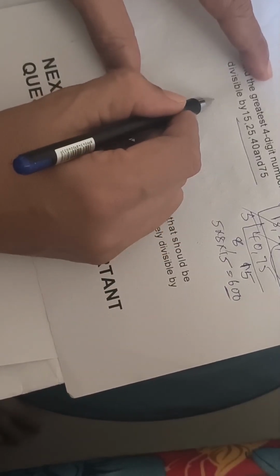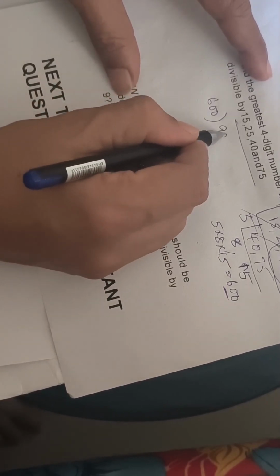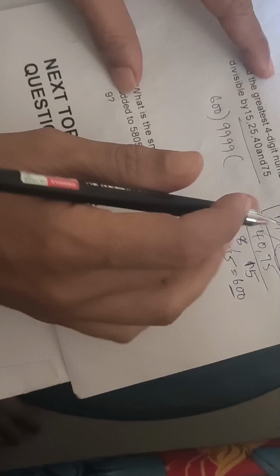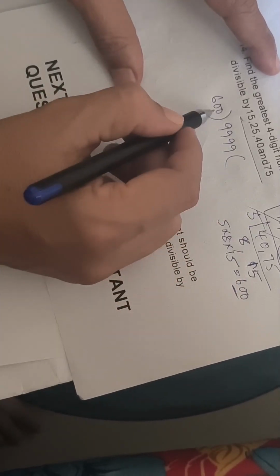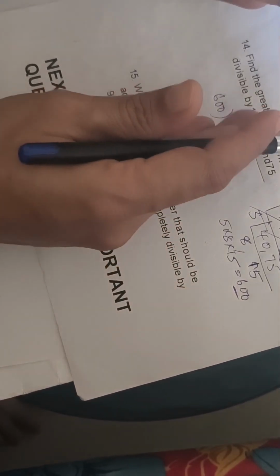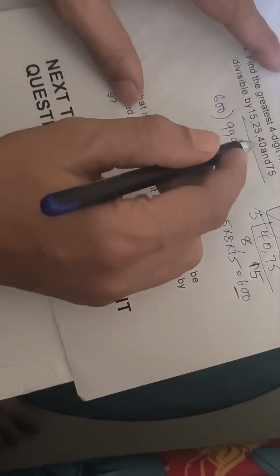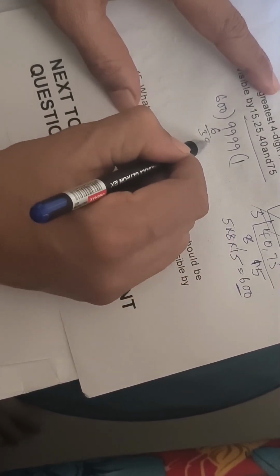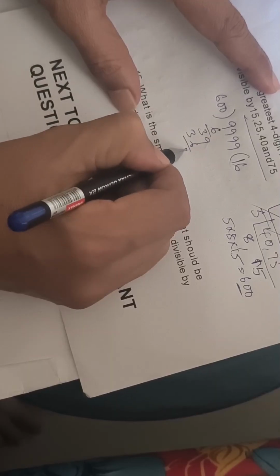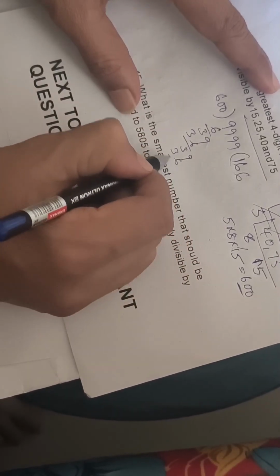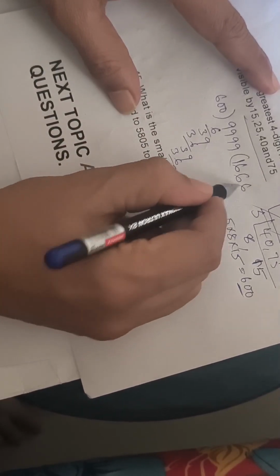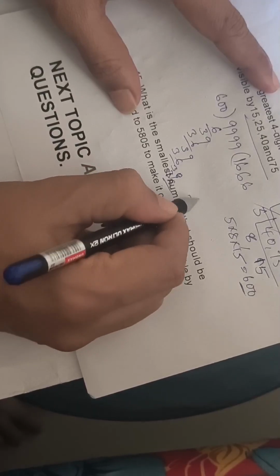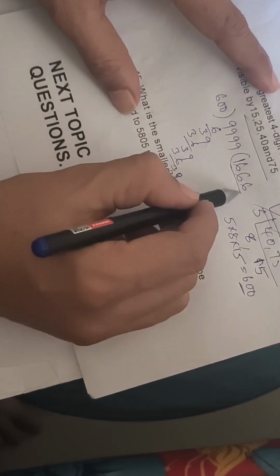We should divide 9999 by 600. Keep aside the 2 zeros, only 6 you can divide. 6 ones are 6, 6 sixes are 36, 6 sixes are 36, 6 sixes are 36. So the quotient is 16 and the remainder is 3.